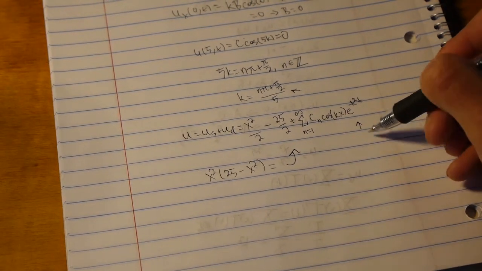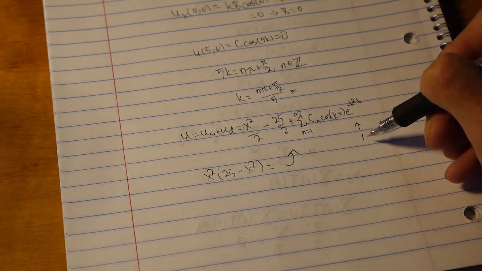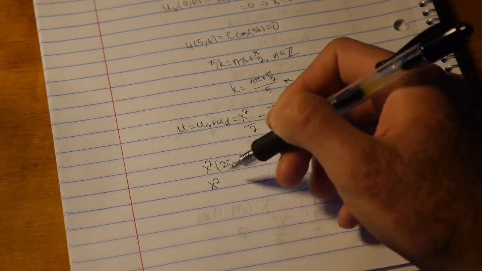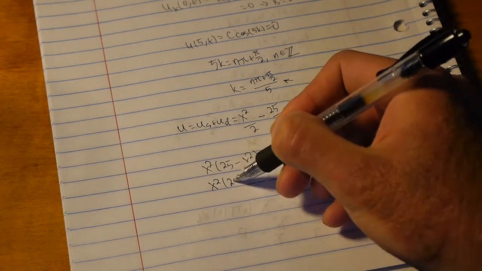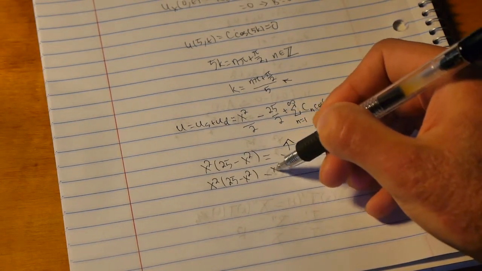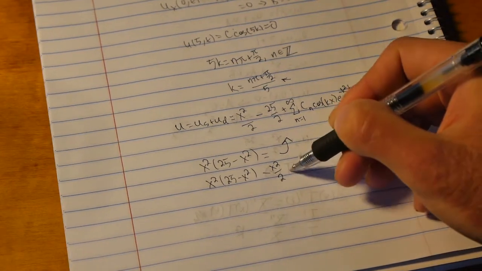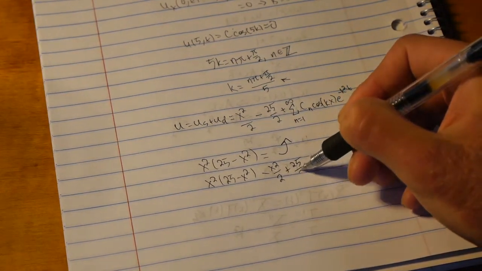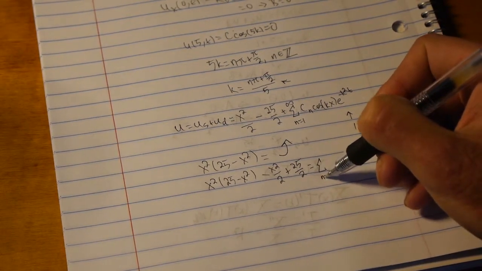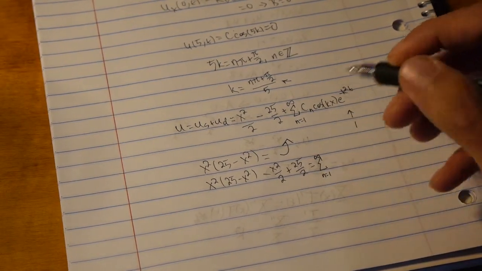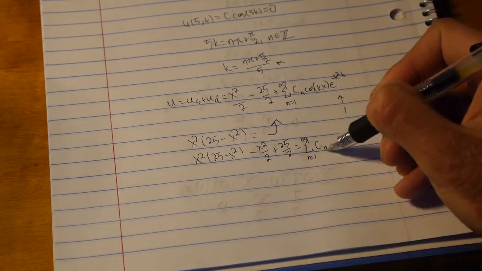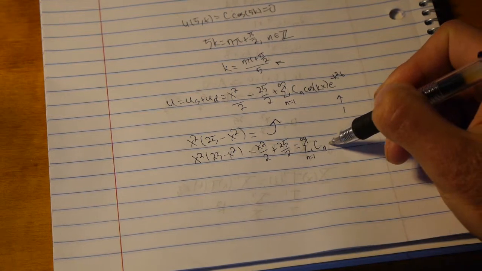This part is going to be 1. So we can just rearrange, and I'll write it out fully for you guys. So x squared times 25 minus x squared minus x squared over 2 plus 25 over 2 is equal to the sum to infinity of C sub n cosine kx.